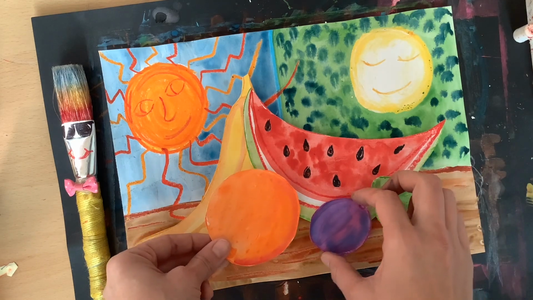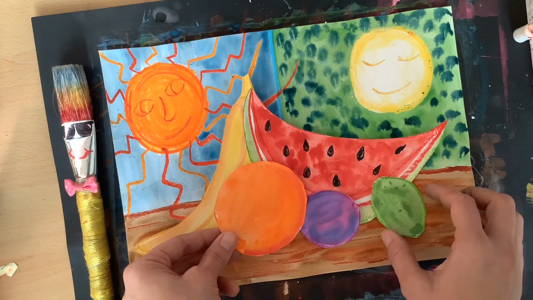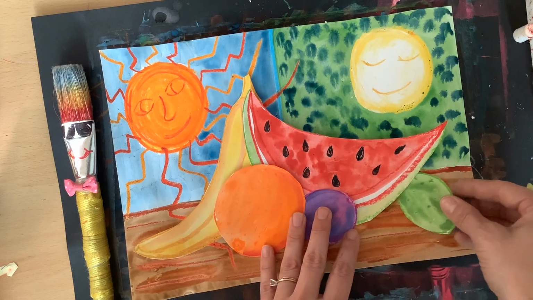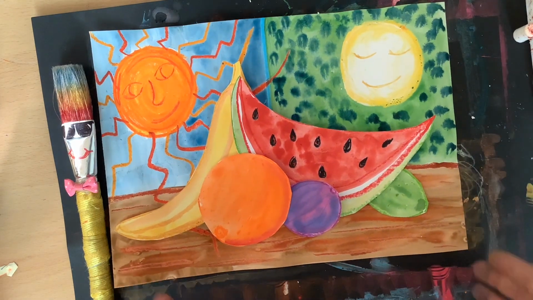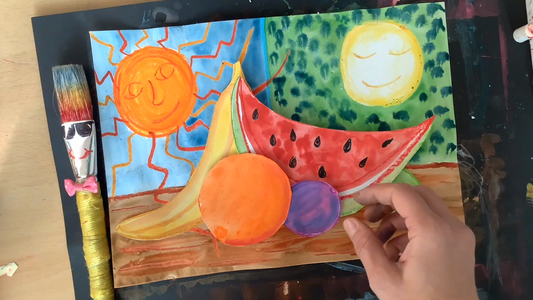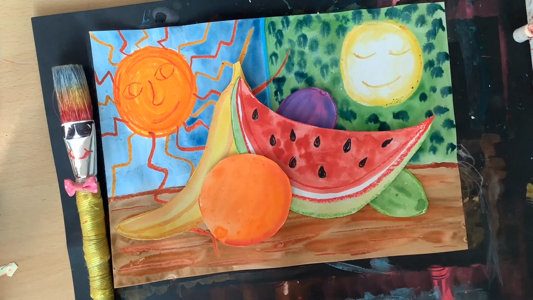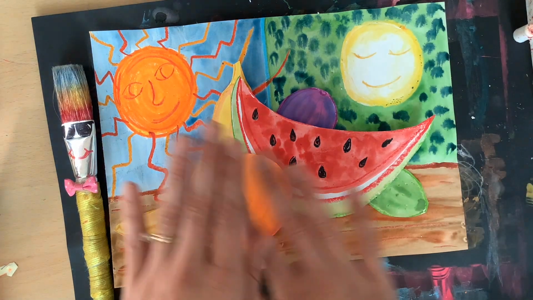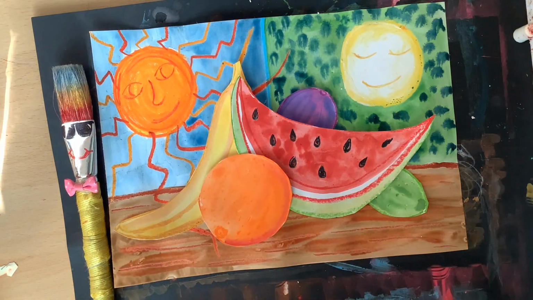So I think I'll make maybe those overlap, and maybe I'll put the lime behind the watermelon a little bit. I like it. I feel like there might be something I should put up there though. Maybe I'll put the plum up there. Yeah, I like that.